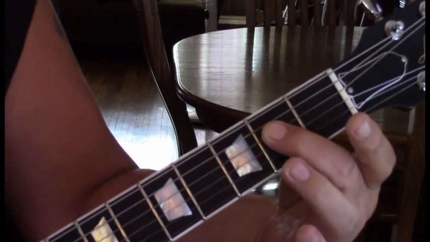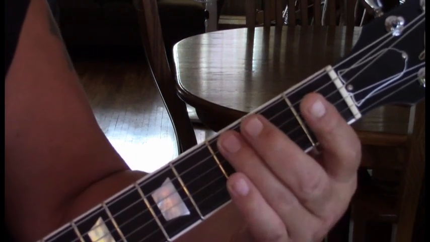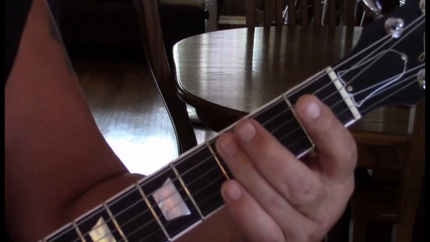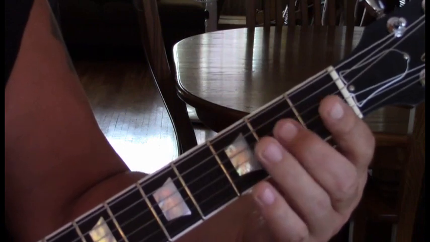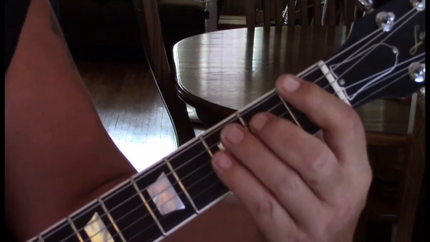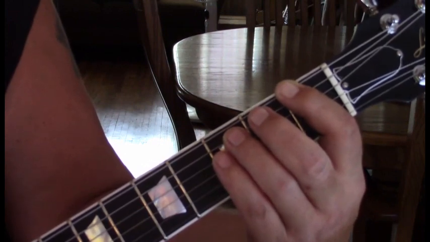Then we move to the 4th string, 2 to open. Then back to the 5th string, 3 to open and 2 on the 4. Alright, so we have this all together slowly. 1, 2, 3, 4.